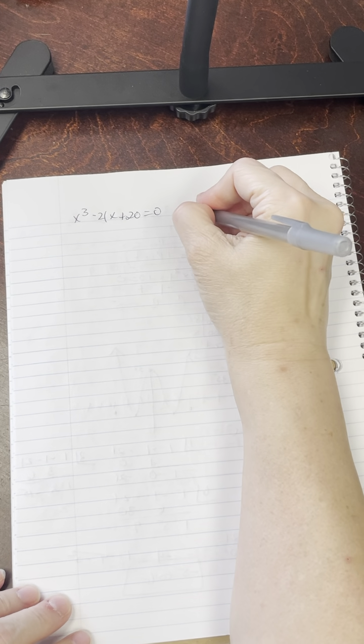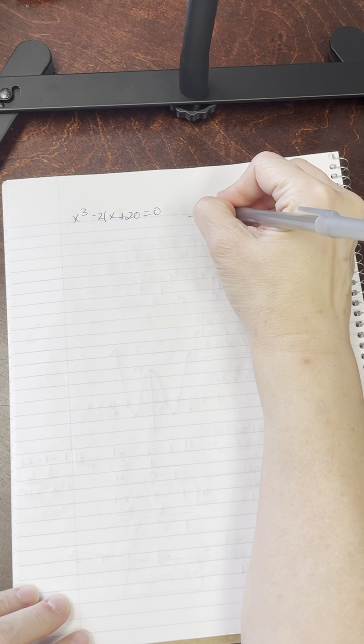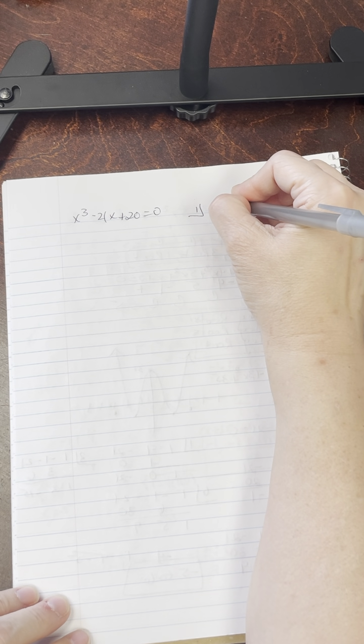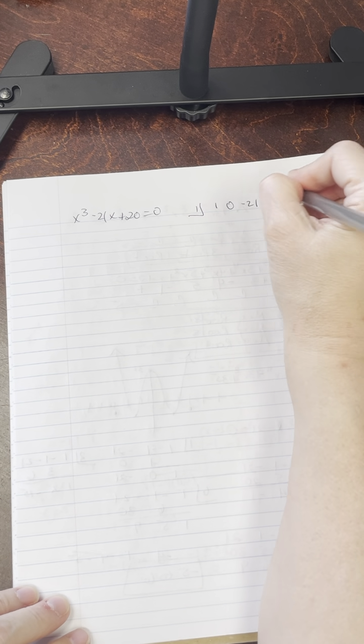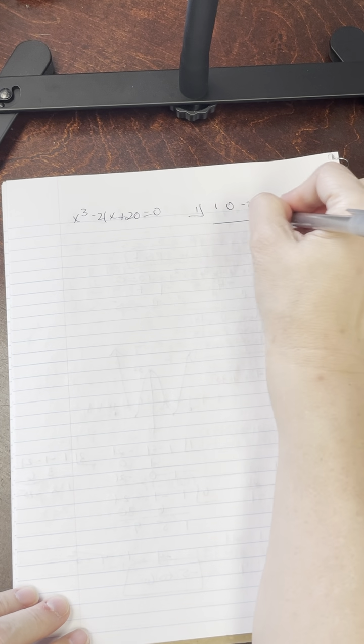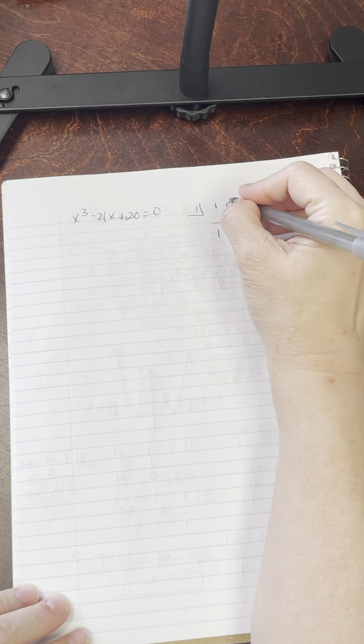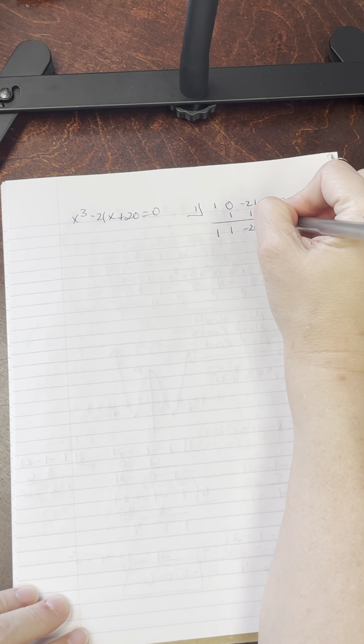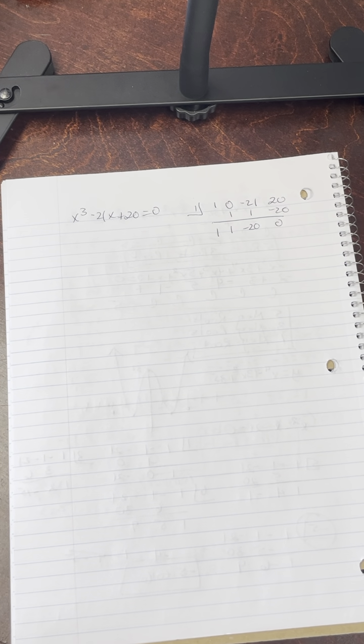Okay, so technically I should test the coefficients. 1, I don't have an x squared. Single x is -21. No x is 20. All right, 1, 1, 1. Oh, hallelujah. My first test gave me a 0.